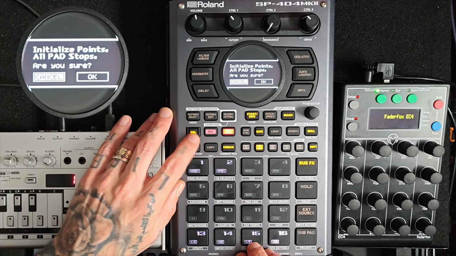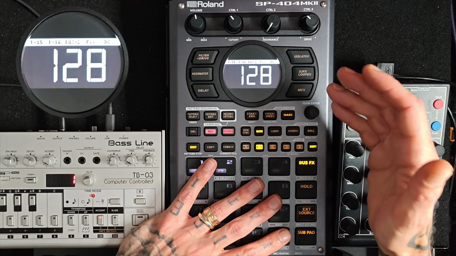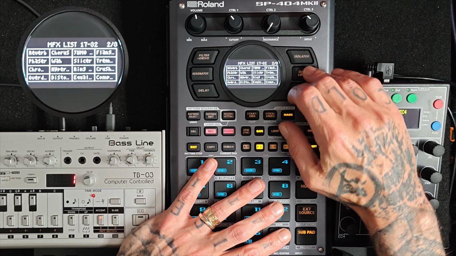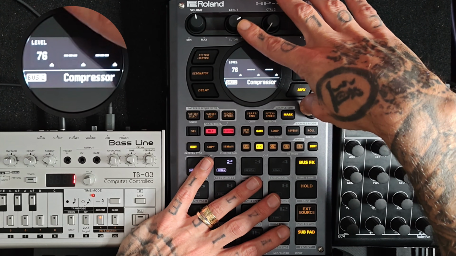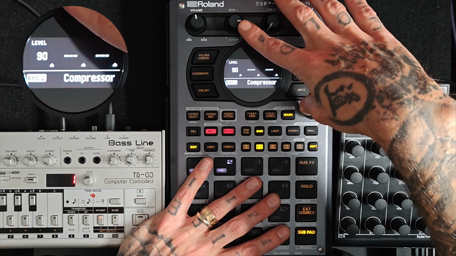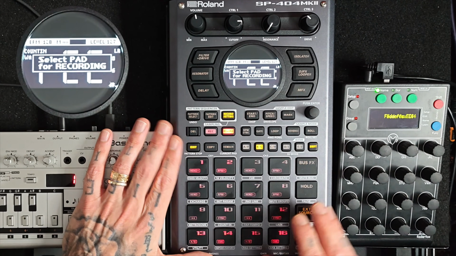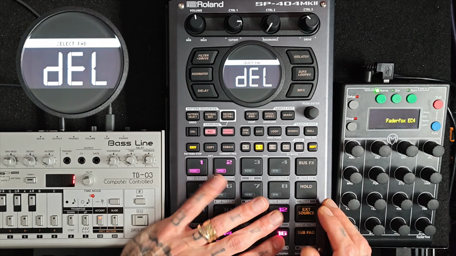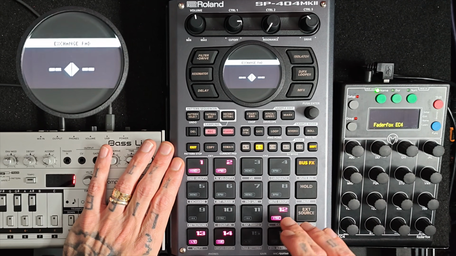Nice. Let's delete the old one. So I want to add more transient. So let's compress and let's leave all the settings like this, except for the level. Let's lower a little bit. Nice. Let's resample. Cool. Let's delete that one and exchange.